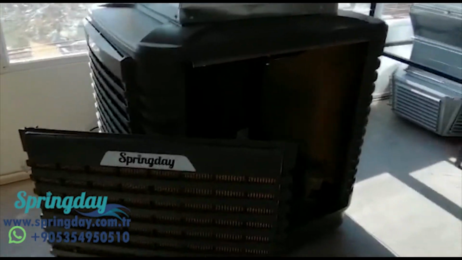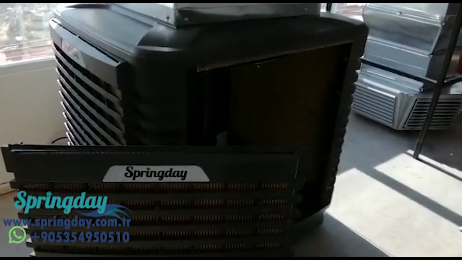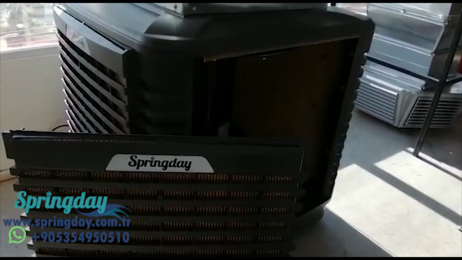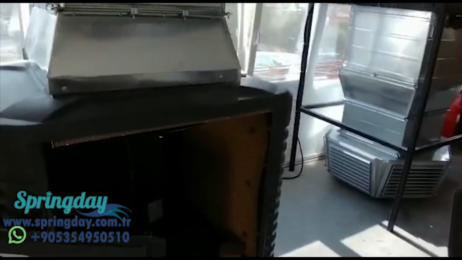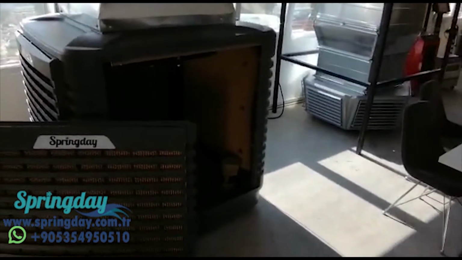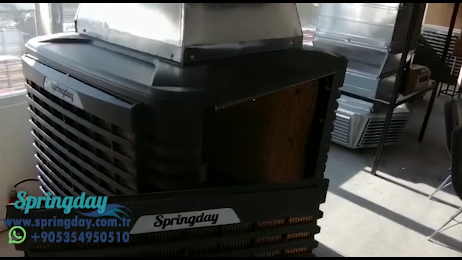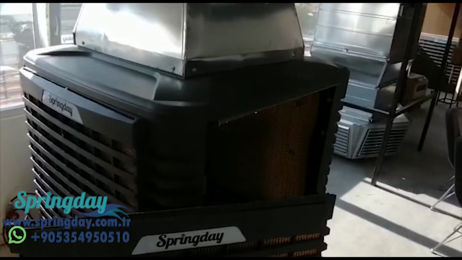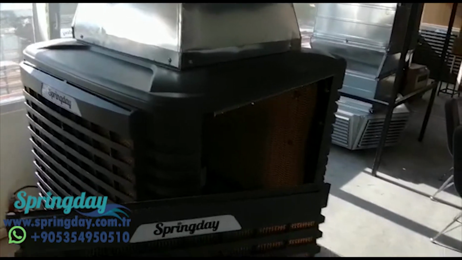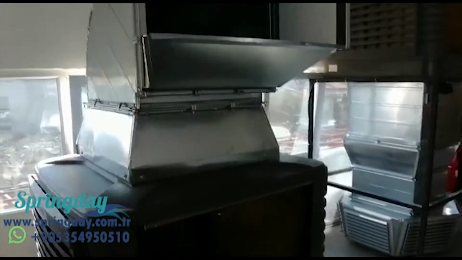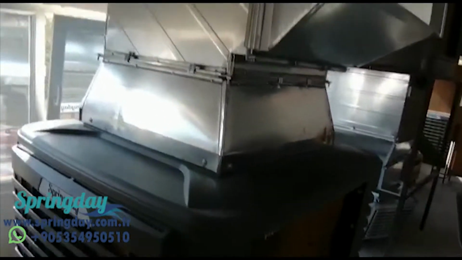The airflow may look like a mobile air cooler, but it's an industrial mobile air cooler, and it will be easy to move anywhere you want. This is a method that's very easy for a not very big area. You don't want to make a lot of ducts. It's not necessary to do this. And the airflow from the air cooler goes this way.